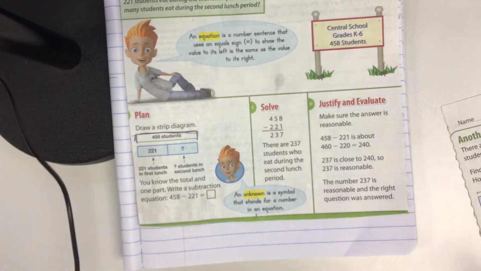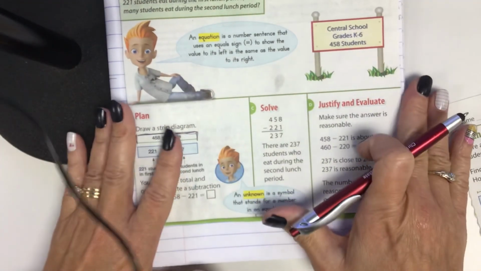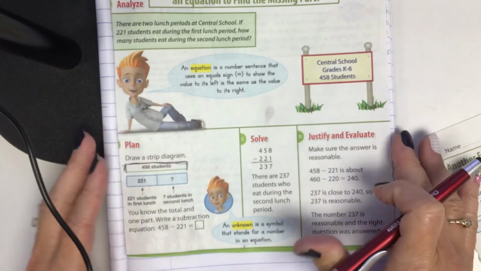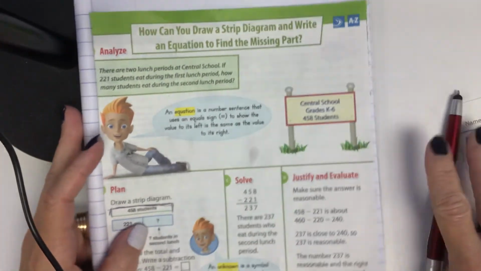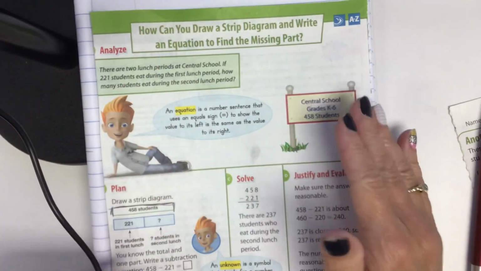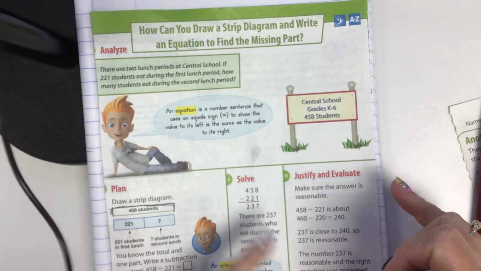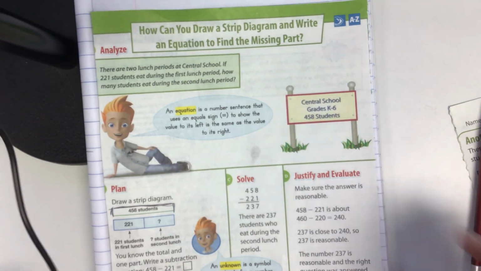So, guys, I just want you to have this to look at as we're working through today on the next part of our guided practice. But if you'll have this there with you, that way we can look back at it, draw our strip diagrams, and write our subtraction sentences, that would be helpful.